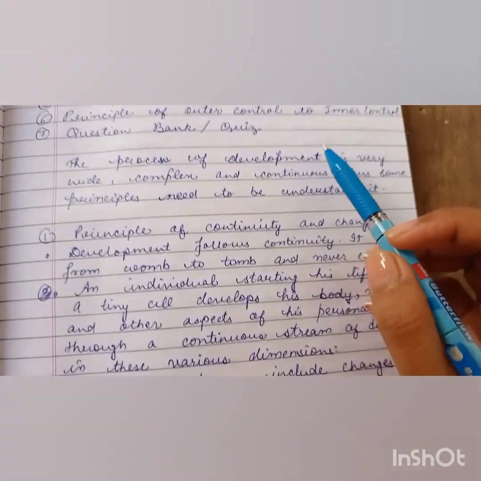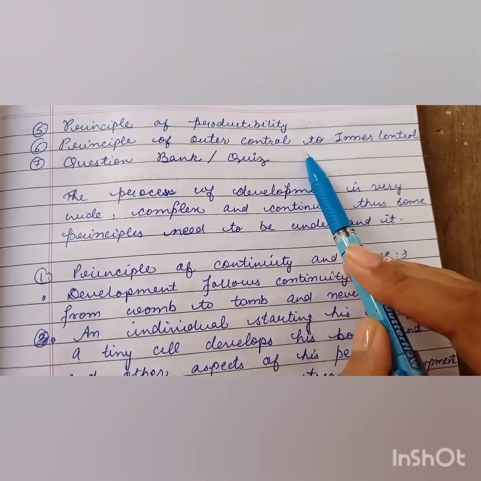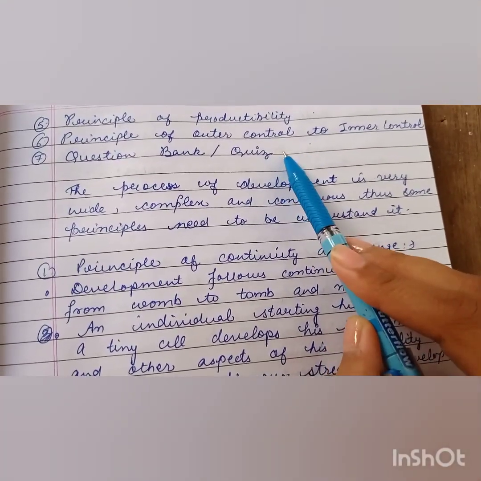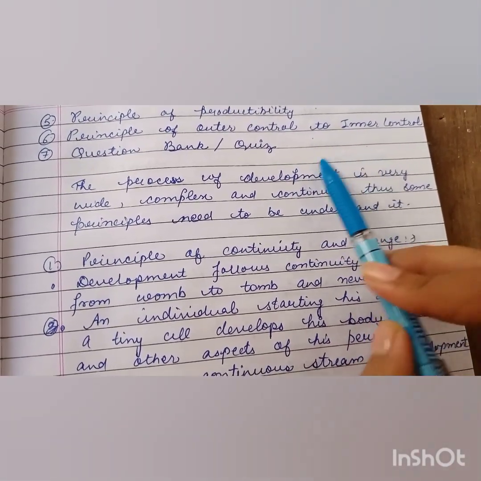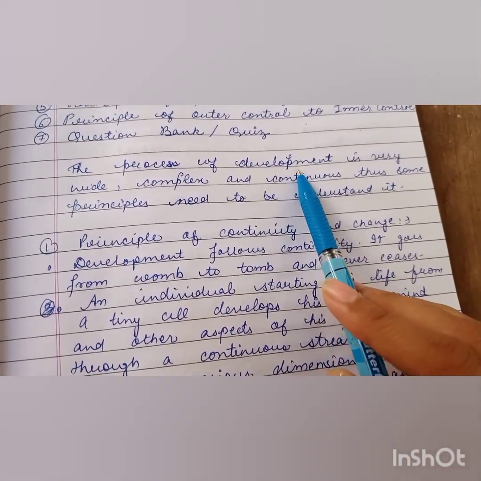then the principle of productivity, the principle of outer control to inner control. Then we will discuss some questions. So first of all, what is development?